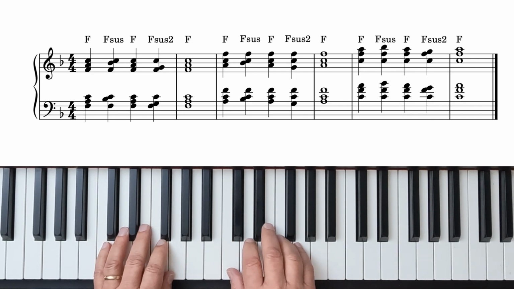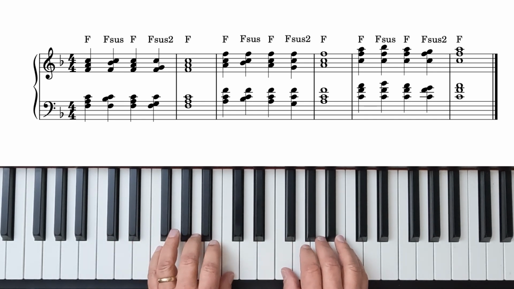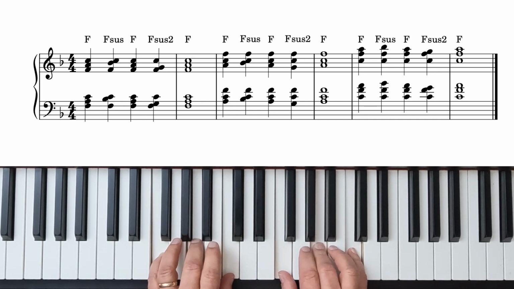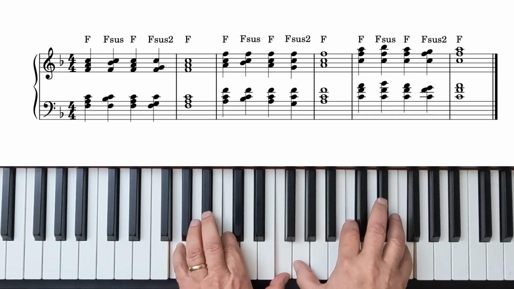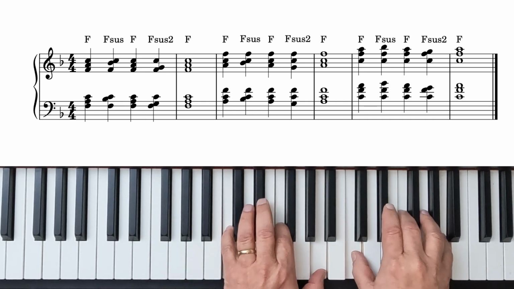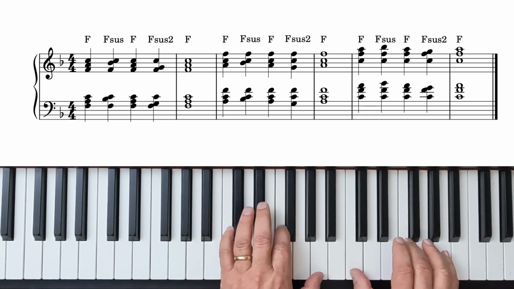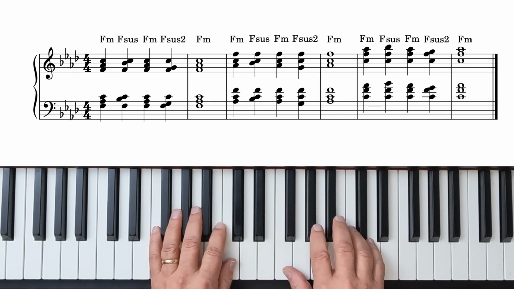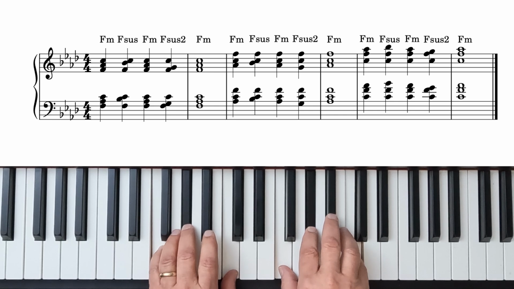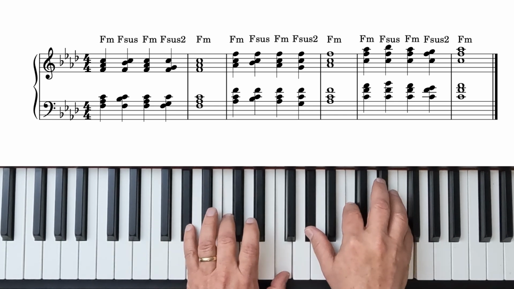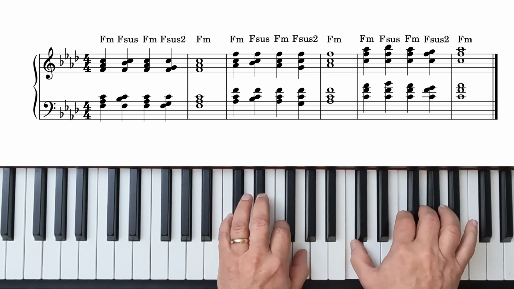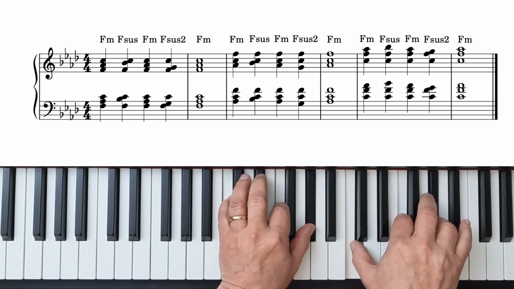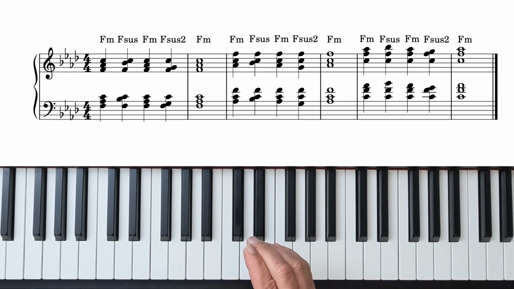Not only can we do this with C major and C minor, but we can also do this with F major, or F minor. Well, I think you can see where we're going with this.